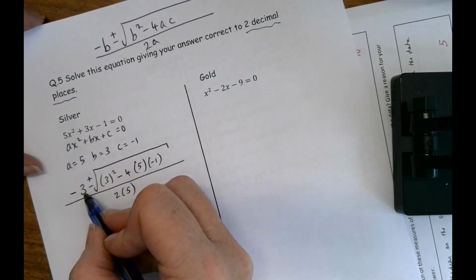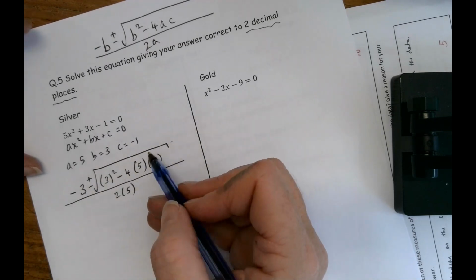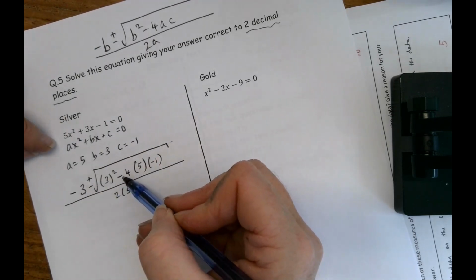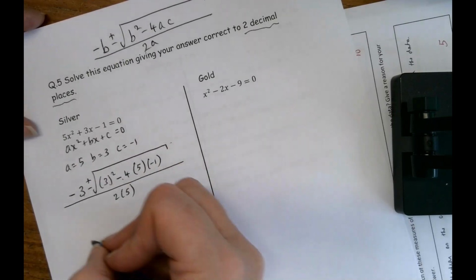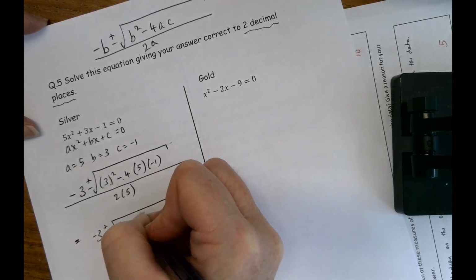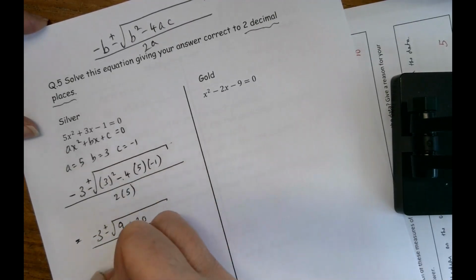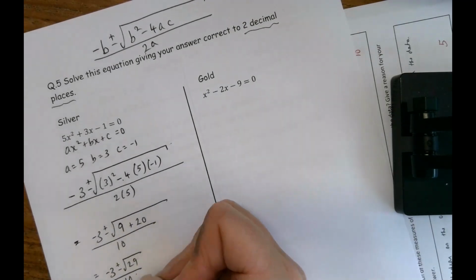Minus b, b is 3, so minus b is minus 3, plus or minus the square root of 3 squared minus 4 by a, a is 5, by c, c is minus 1, all over 2 by 5. So minus 3 plus or minus the square root of 9 plus 20, all over 10. Minus 3 plus or minus the square root of 29, over 10.